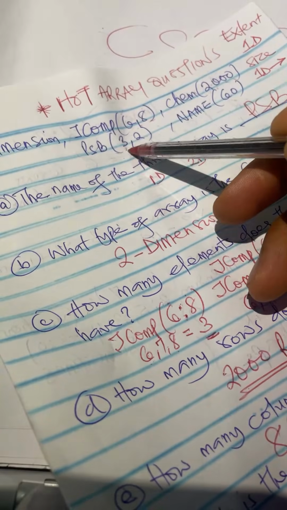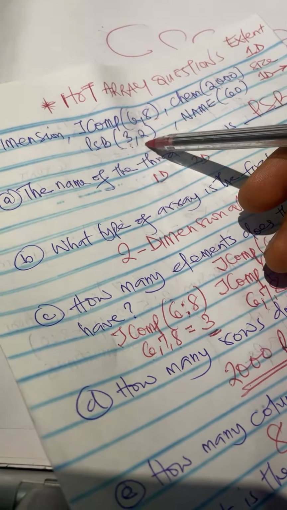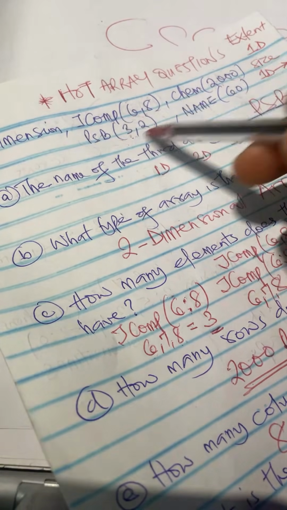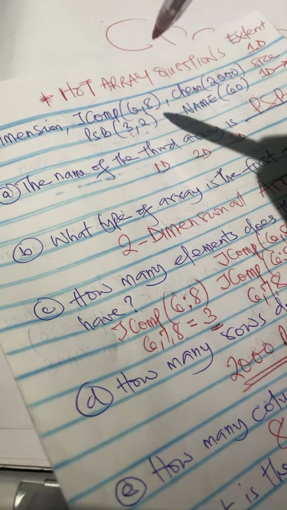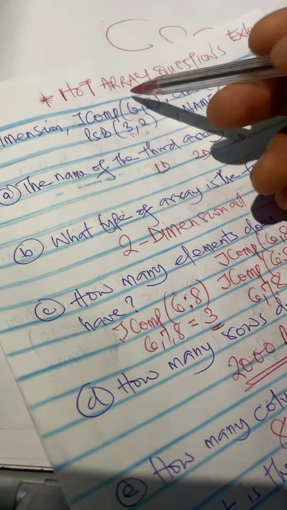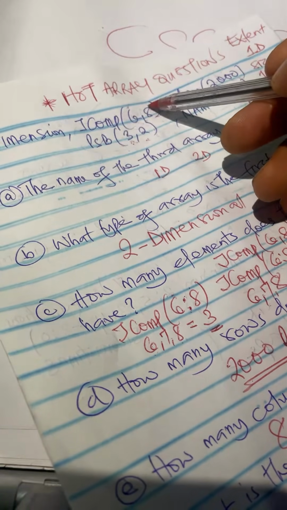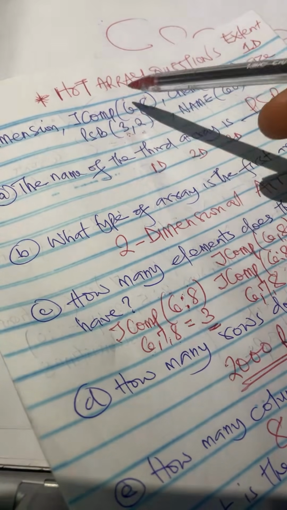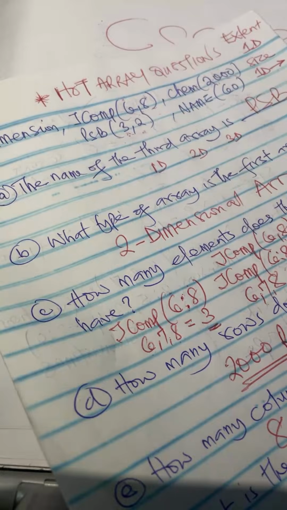What is the extent of the first dimension here? 3. What is the extent of the second dimension here? 2. But what is the size of this array? 3 times 2. There's nothing like extent of the whole array. Rather, we have extent of the dimensions inside the array. If it's 3 dimensions, it means that we have 3 extents. When you want to calculate extent, don't multiply everything inside. So it's wrong to say the extent is 6 times 8, which is 48. It is the size that is 48, not extent.